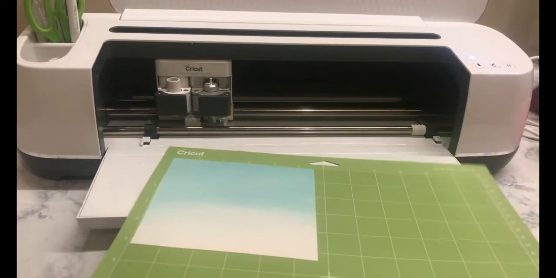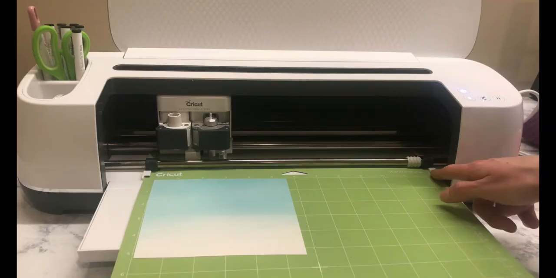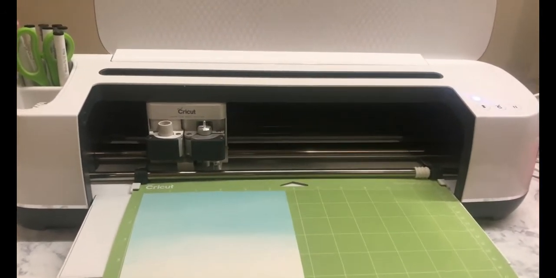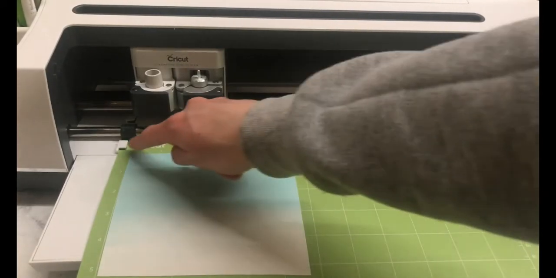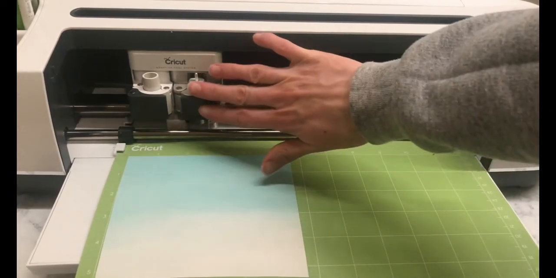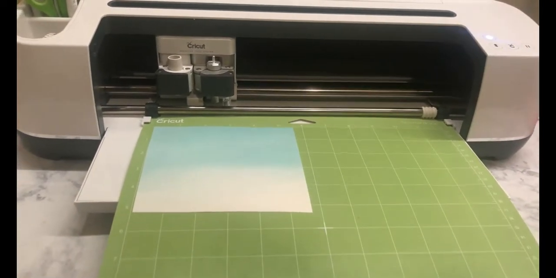Okay, so I'm gonna go ahead and place my material. I'm gonna introduce the mat. The mat is under these little white things. Let me zoom in. As you can see, it's under it. Actually, this is the blade housing and the blade is right there. You don't have to change anything here. And I have that other video I mentioned where I teach you all of that.